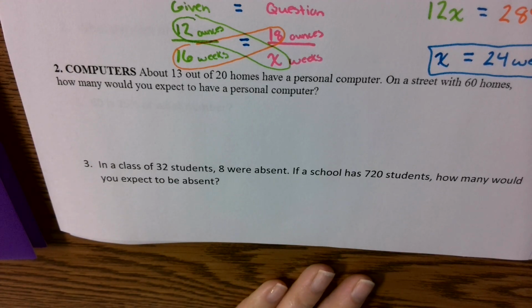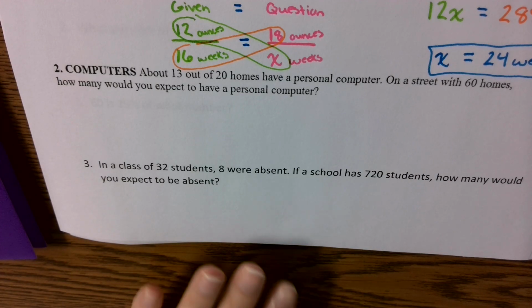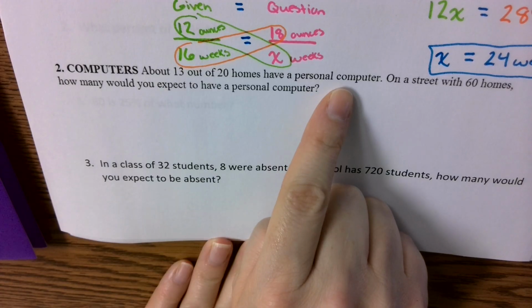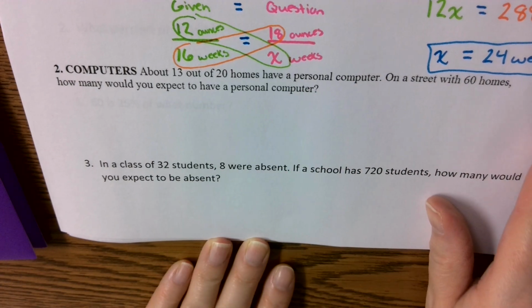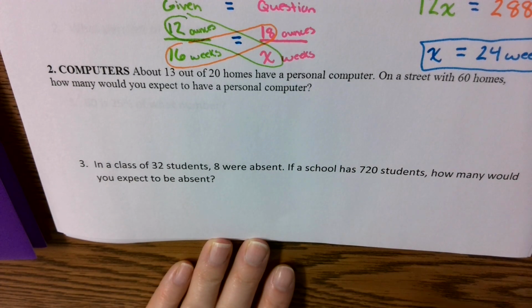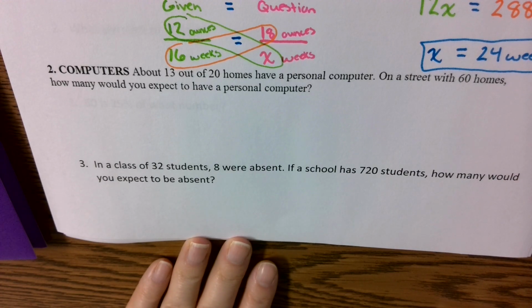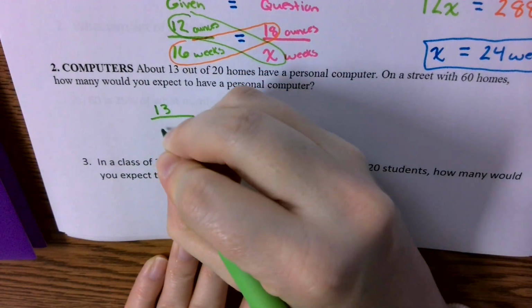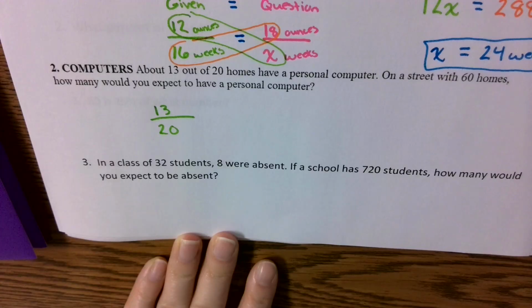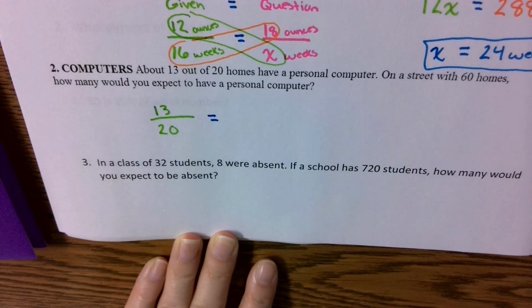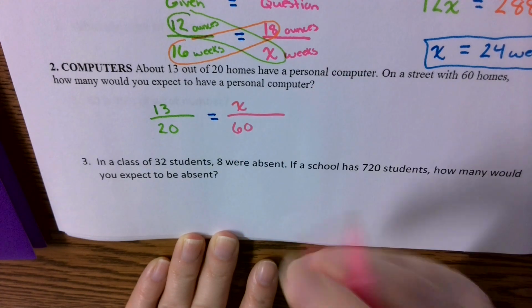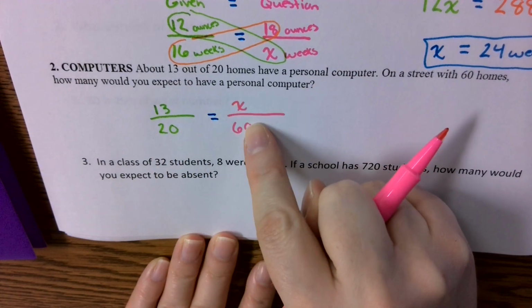Okay, who wants to tell me, how did you set the proportion up for problem number 2? We have 13 out of 20 homes that have a personal computer. On the street there are 60 homes, so we want to know how many are going to have a personal computer. So how did you set up the proportion, Nathan? Good. 13 over 20 equals x over 60. You could have also done 20 over 13 and then 60 over x.